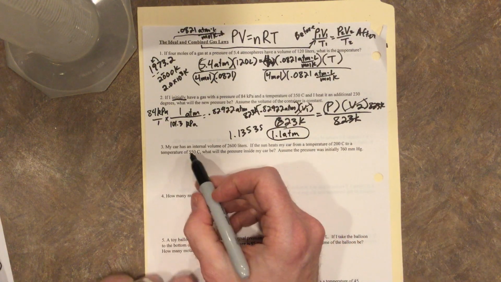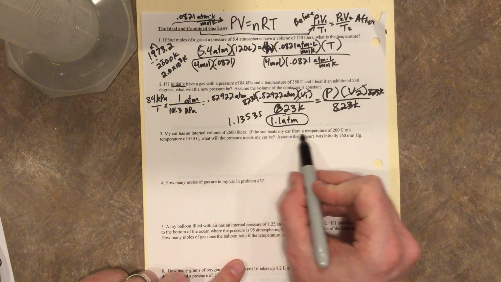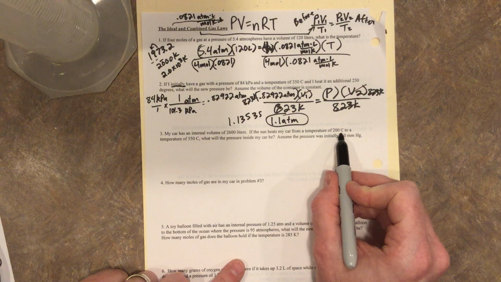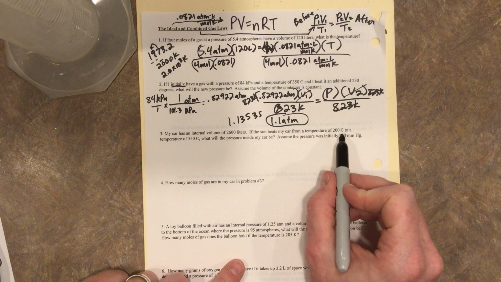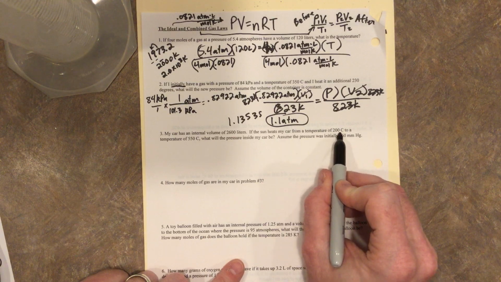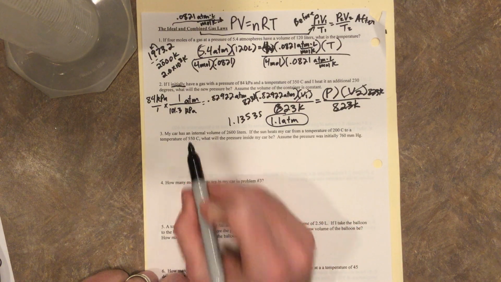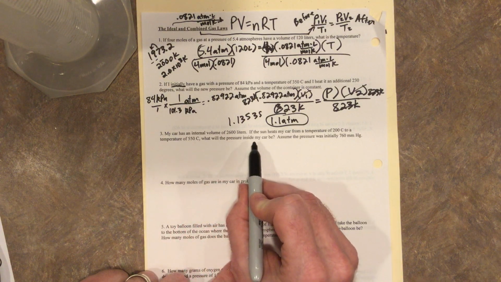Next, number 3. My car has an internal volume of 2,600 liters. If the sun heats my car, oh no, your sun has a temperature of 200 Celsius. It's above boiling. This is bad. Okay, so this is another one of those cases where we just throw some numbers out there. Bad numbers to choose. But let's just pretend it was at 200 Celsius, and now it's at 550. I'm not sure. Maybe your car would be melting, but we're going to pretend the car is staying stable. What will be the pressure inside your car?